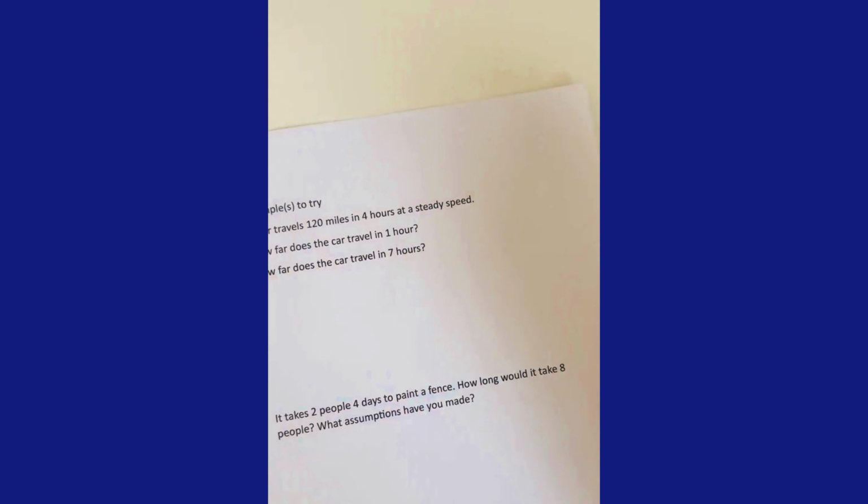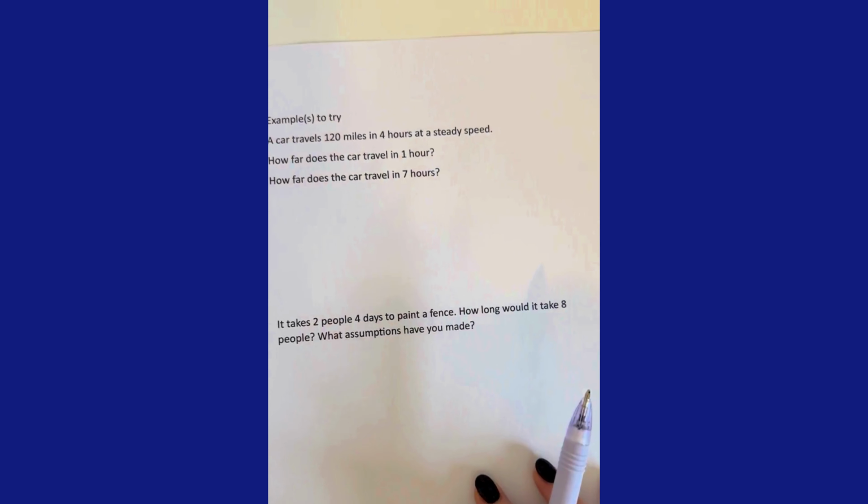Okay. There's 2 examples here for you to have a go at. You've got a car travelling 120 miles in 4 hours at a steady speed. You're trying to figure out how far it travels in 1 hour and 7 hours. And then it takes 2 people 4 days to paint a fence. How long would it take 8 people? And again, what assumptions have you made? So think about that speed factor.